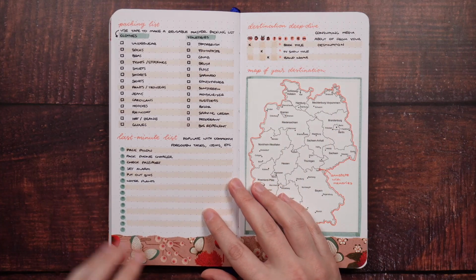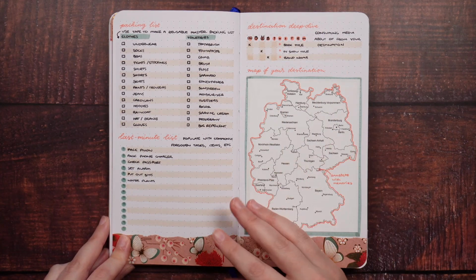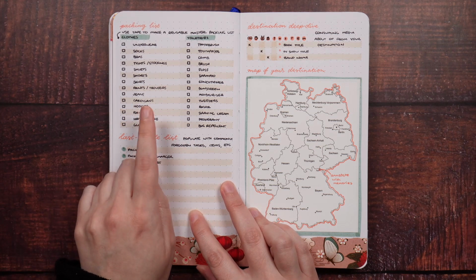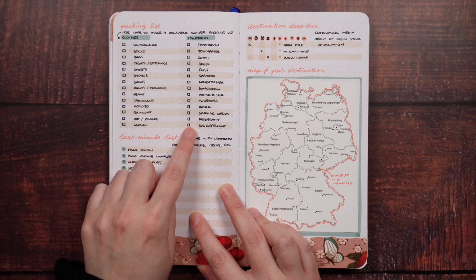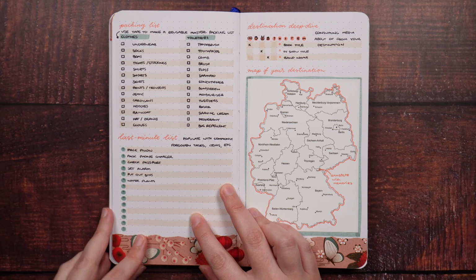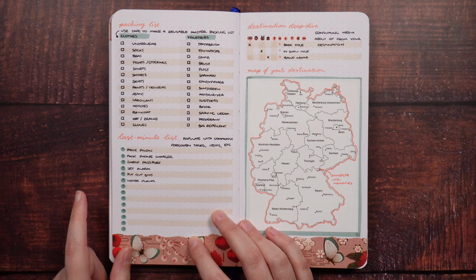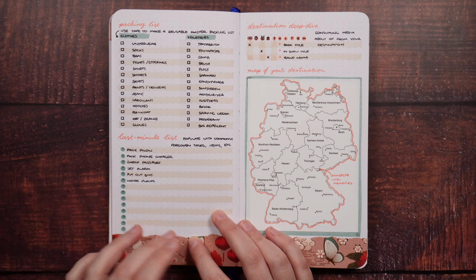Flipping over though, our next idea is, of course, a packing list. It had to be included. So just writing out all of the things that you want to pack, and also probably a space to record how many of each item, especially if it's not the kind of thing that you only typically bring one of. So how many shirts do you need? How many pairs of socks?